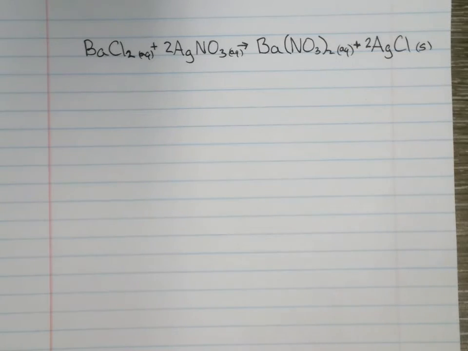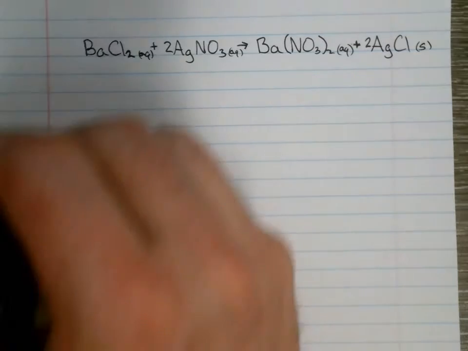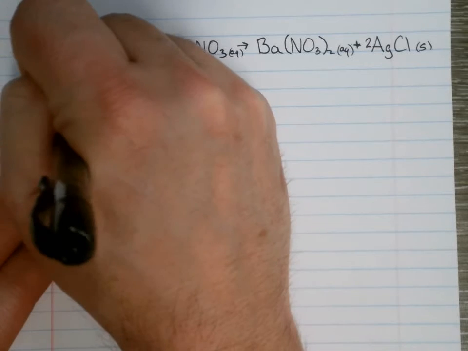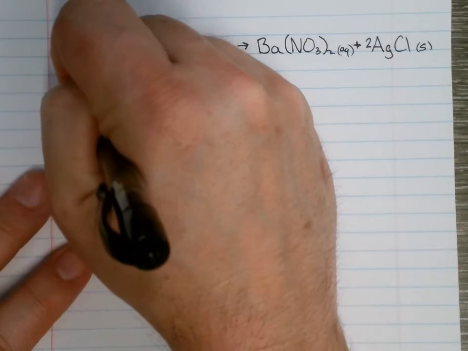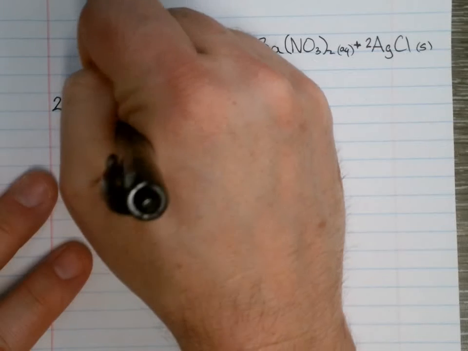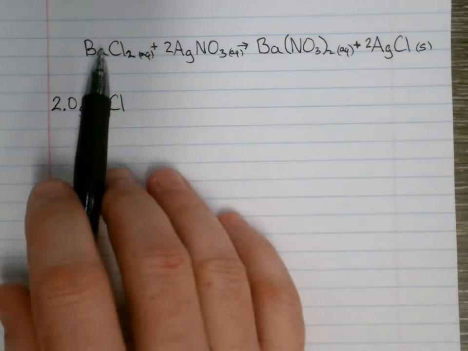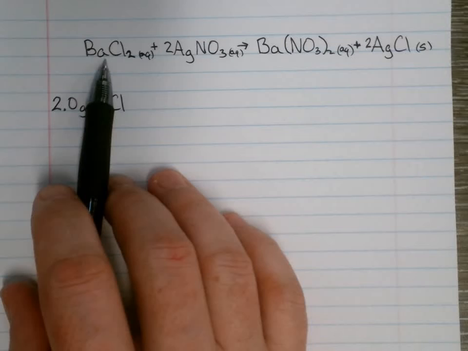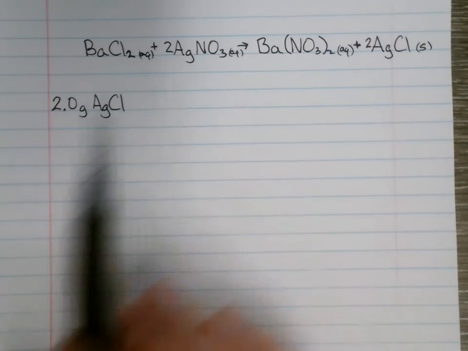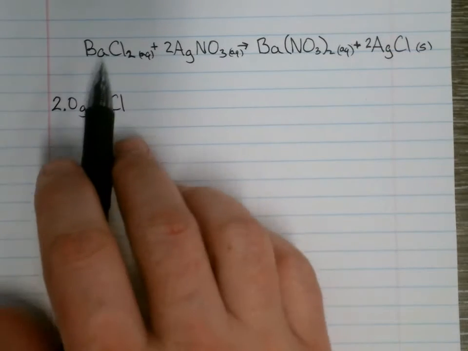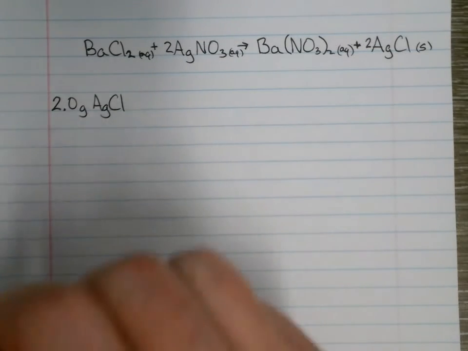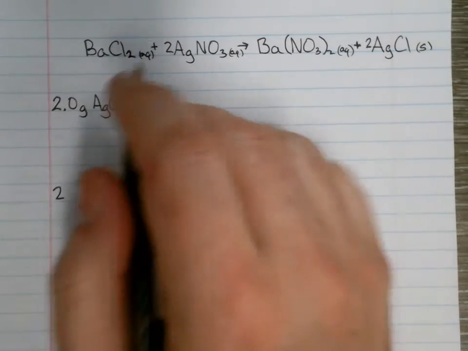Since we're looking for 2 grams of our precipitate, silver chloride is the precipitate. You start every problem the same way: start with what you know. We're producing 2 grams of silver chloride, and we are looking for the mass of barium chloride and the mass of silver nitrate. That means you're going to do this problem twice. Once solving for the mass of barium chloride, the second time solving for the mass of silver nitrate.